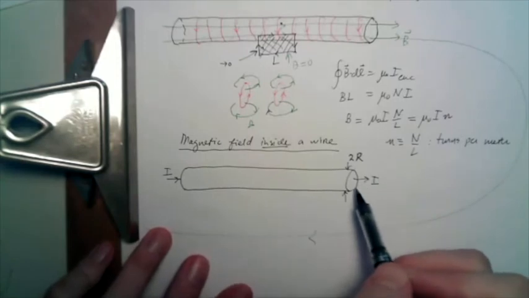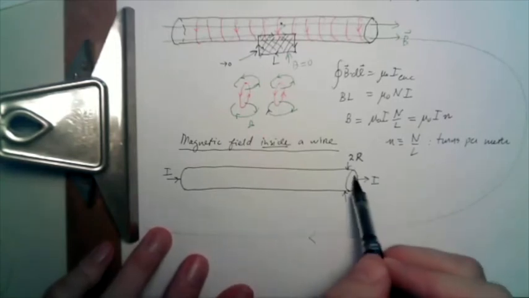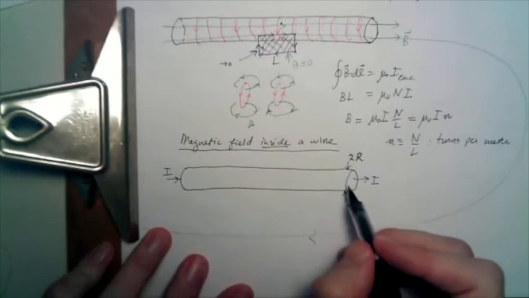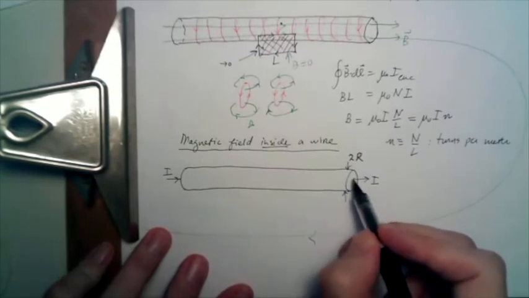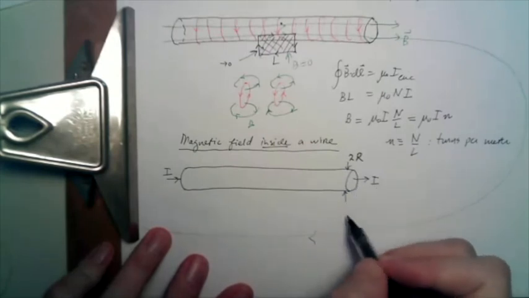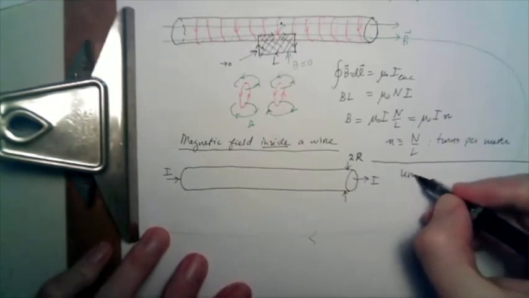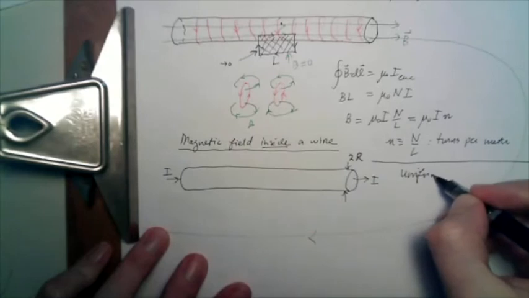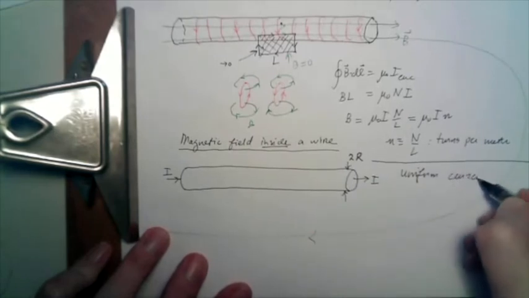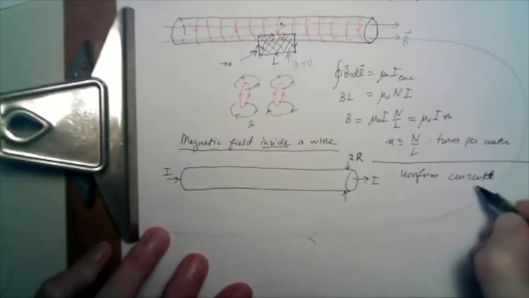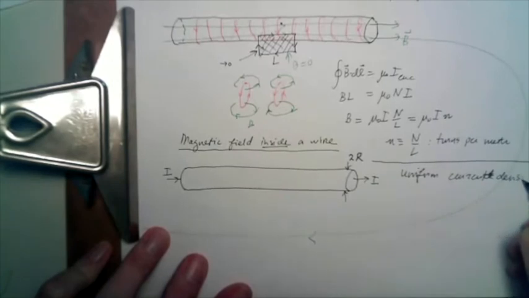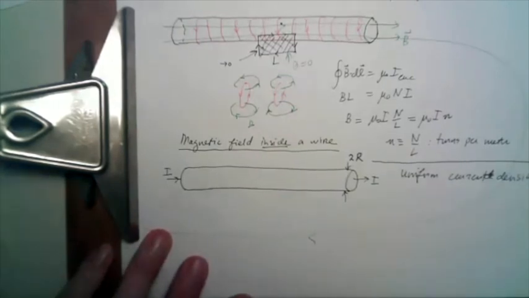Well, if this current is carried by this wire, it's entirely reasonable to assume that the current density is uniform. So we'll assume uniform current density.